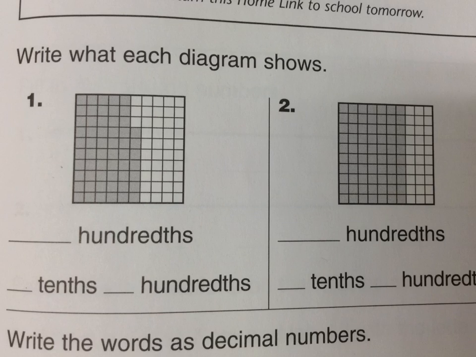So we have Everyday Math Home Link 5.8 again. And imagine this square here equals 1. What would these numbers be? So how many hundredths is this? And I think it's actually easy to do this part first. We have full tens, 1, 2, 3, 4, 5 full tens.